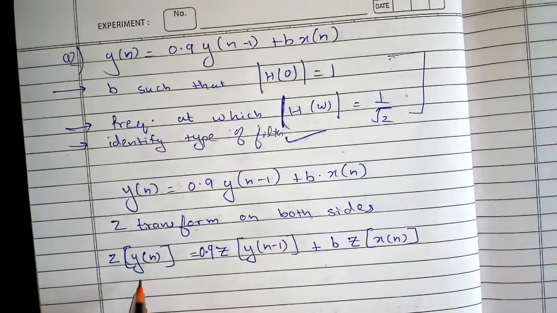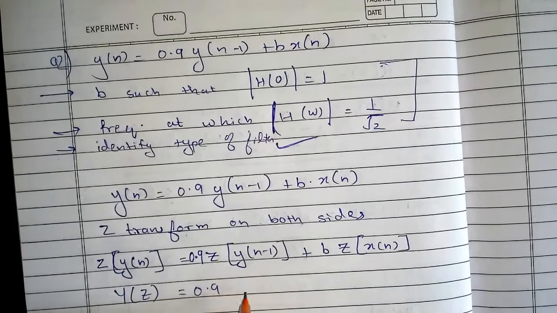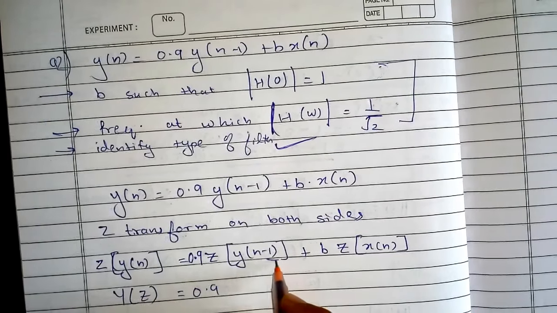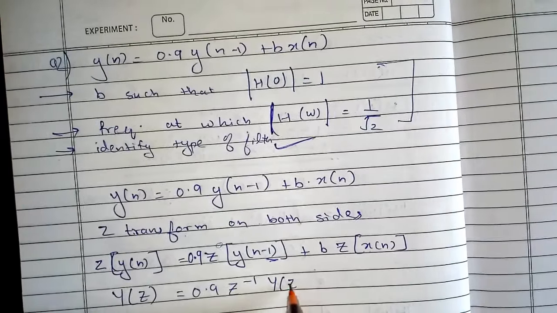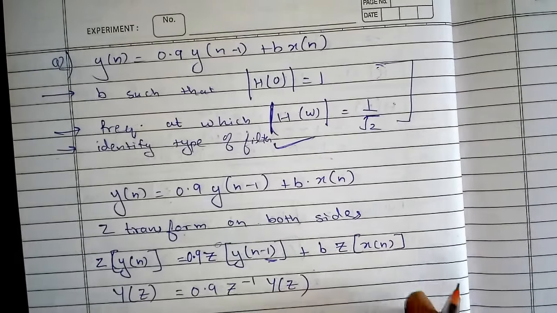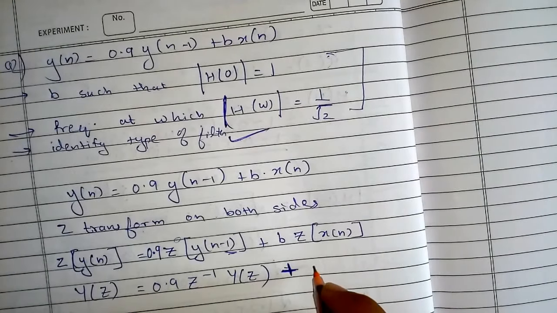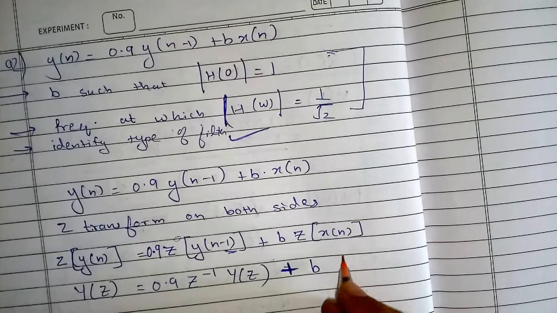Now next step, the z transform of y of n is nothing but Y of z equals 0.9 times the z transform of y of n minus 1. This minus 1 goes to the power, so I will have z inverse Y of z, plus b times X of z.